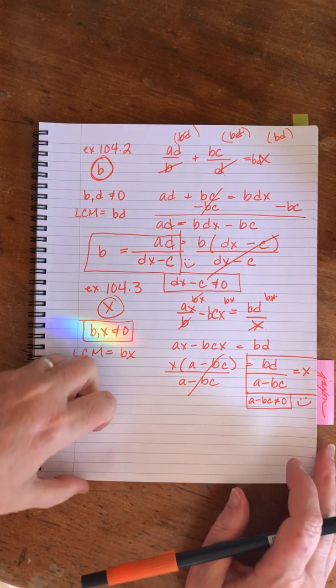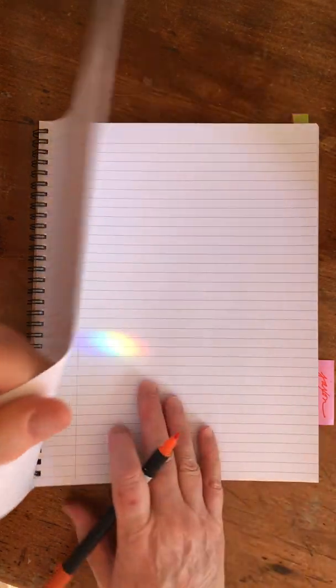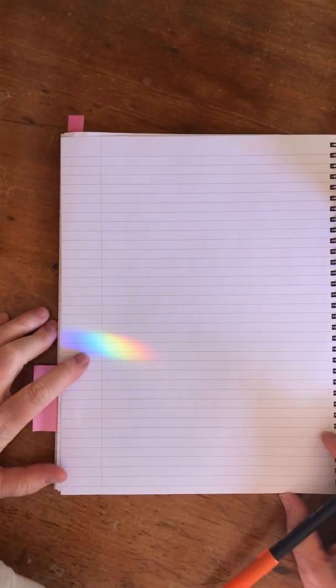Okay? And I'm going to flip the page. That's too crowded, and I'll just be unhappy. You guys don't want me unhappy. Cranky math teachers are no fun.